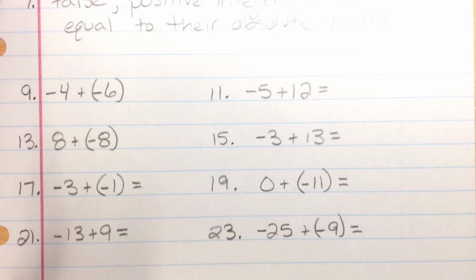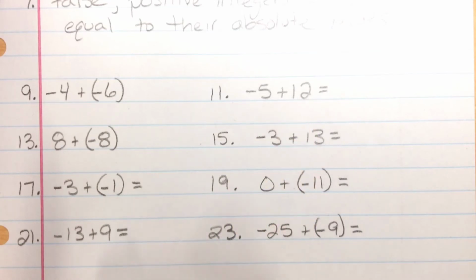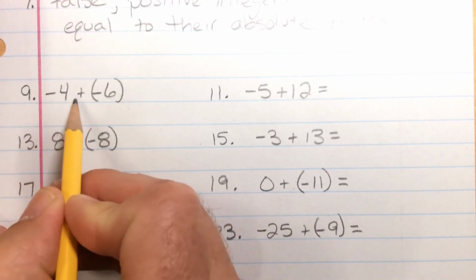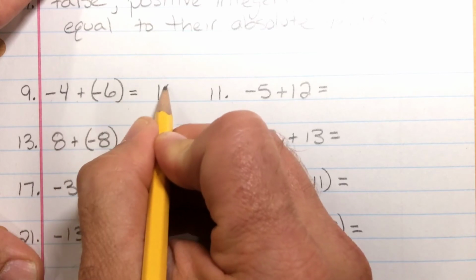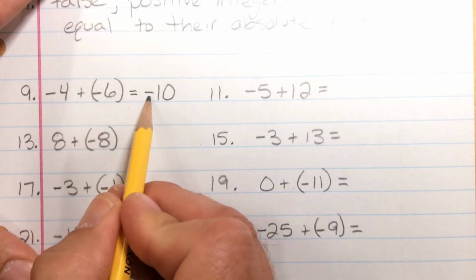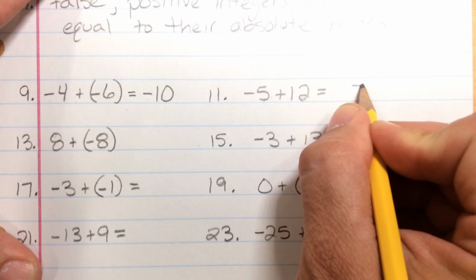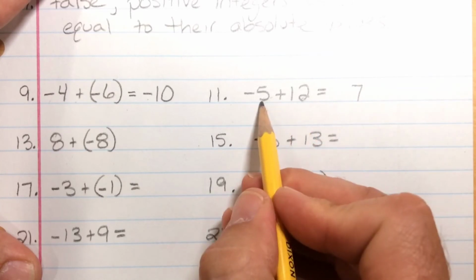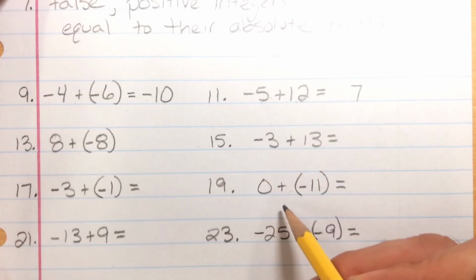For these next 8 odd problems, we have to remember the rules. Same sign, add and keep. Different sign, subtract. Keep the sign of the larger number. So here we go. Negative 4 plus negative 6 equals, well, 4 plus 6 is 10, and we keep the common sign. Same sign, add and keep. Over here, different sign, subtract the number parts, and keep the sign of the number with the greater absolute value, which in this case is the positive. So I keep it positive.